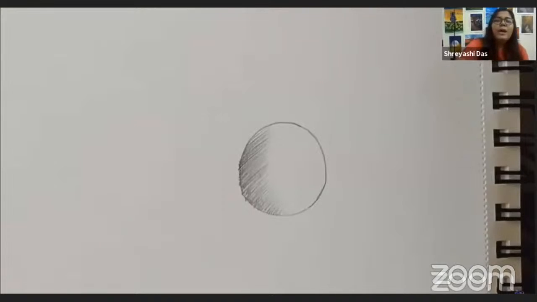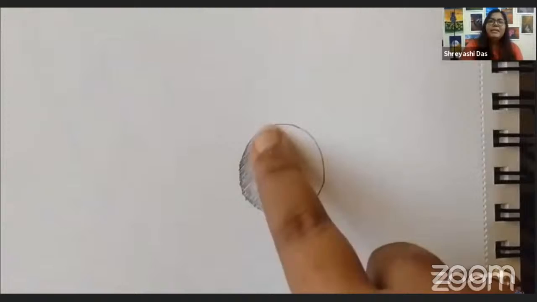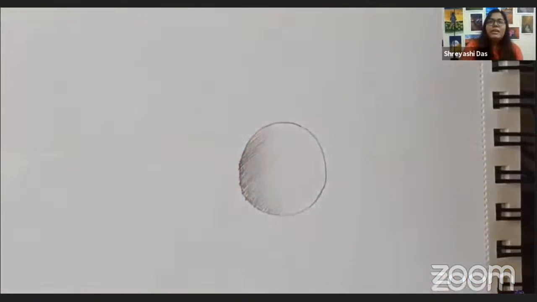So now, one step is remaining. What is it? Now keep your pencil down and just take your index finger. This is your index finger. Just see what I am going to do. Just rub the edge of that pencil shaded portion. See, as soon as I am rubbing it, it got blended in with the rest of the surrounding. So in order to merge those pencil stroke ends, just take your index finger and rub it on the ends of those pencil strokes.